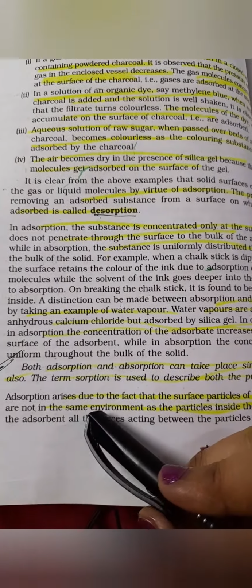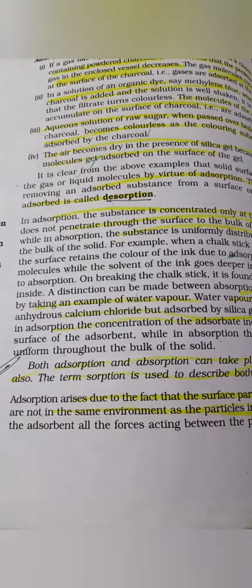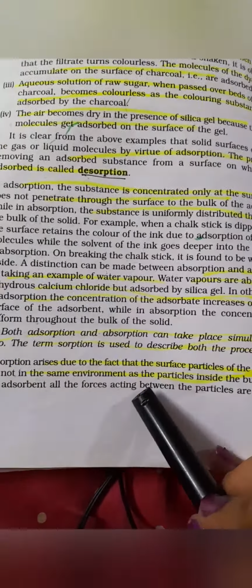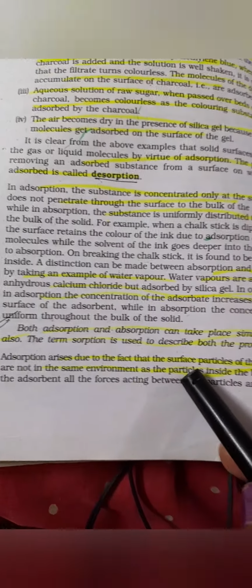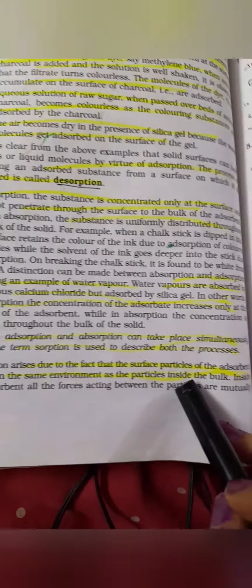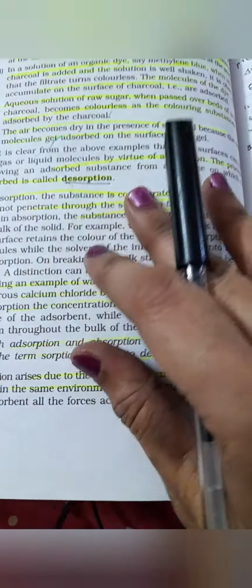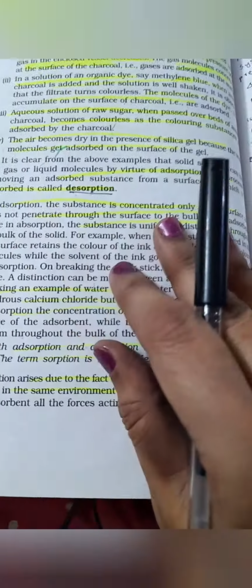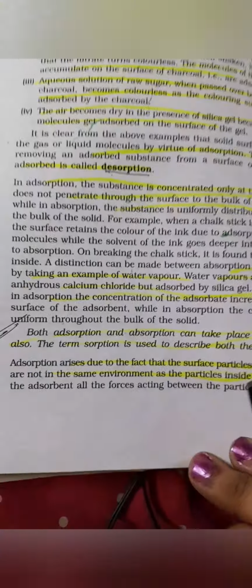We already studied that adsorption, why does it occur? Because surface particles of the adsorbent are not in the same environment as the particles inside the bulk. So the particles which are present on the surface, or on top, have different conditions from those particles which are present inside the substance.